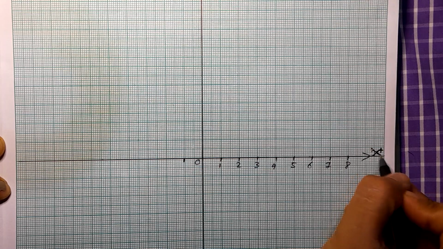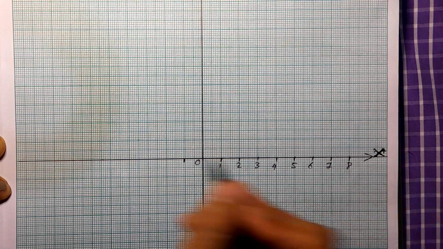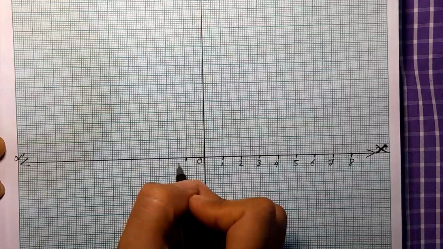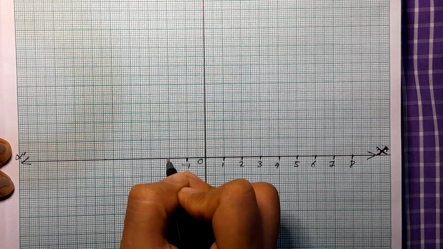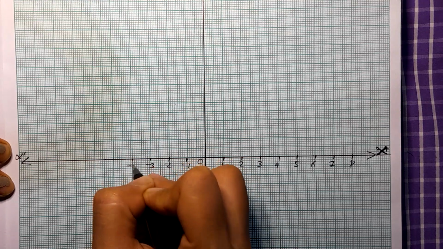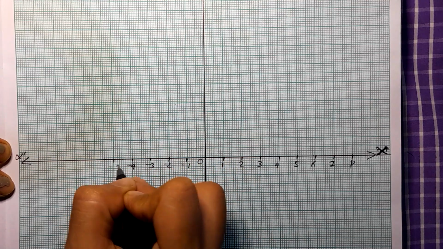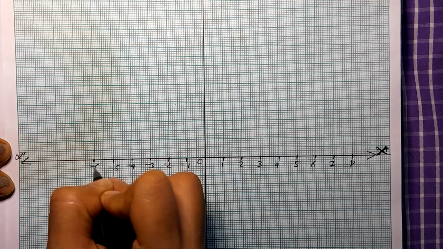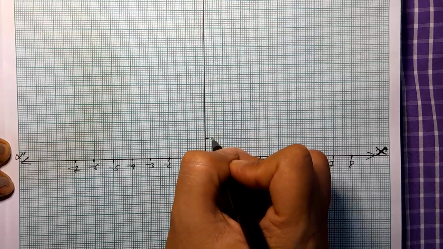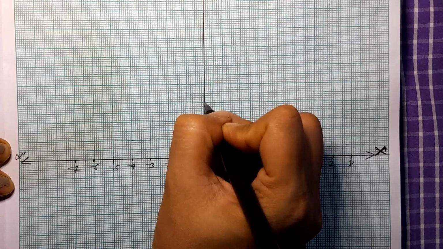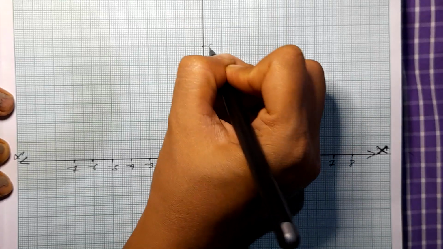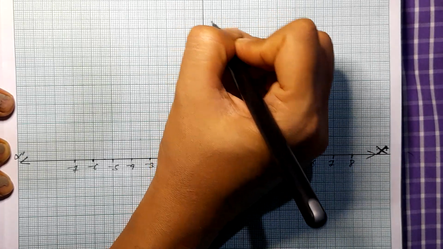You can write capital X, as they already mentioned capital X, and this is X dash, meaning negative of x. 0, minus 1, minus 2, minus 3, minus 4, minus 5, minus 6, minus 7.